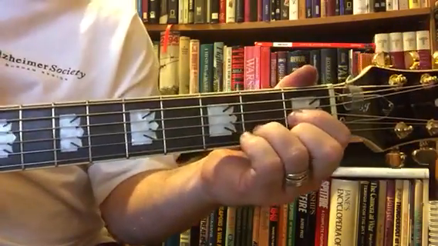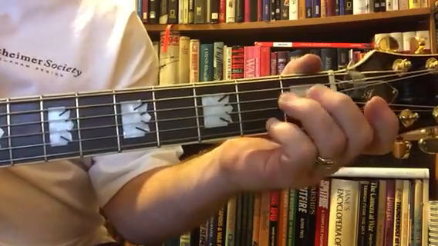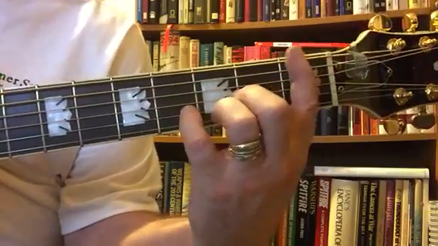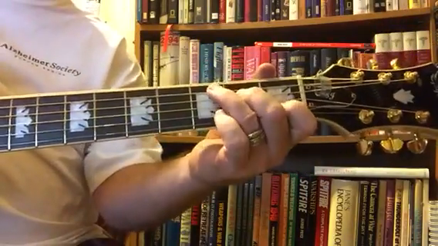Any chord that you can play that has an extra finger, you can play it a different way, and all of a sudden you've got your first finger to make a bar as you slide that chord up. All right, so that's what a bar chord's all about.